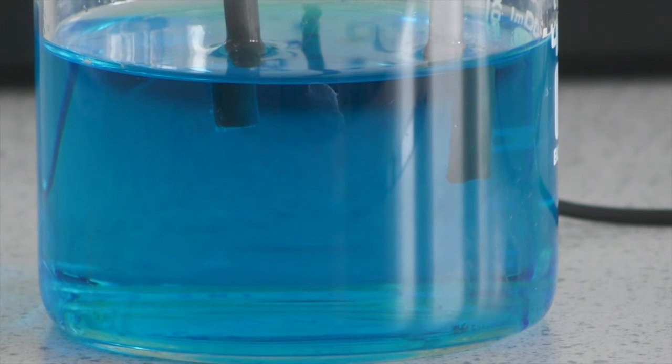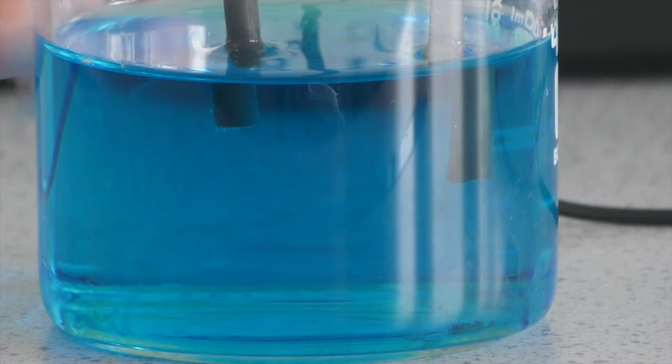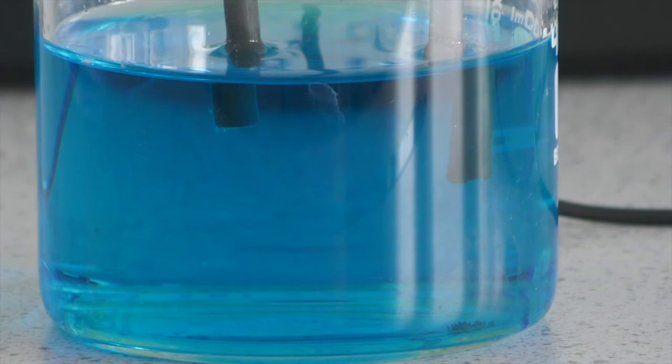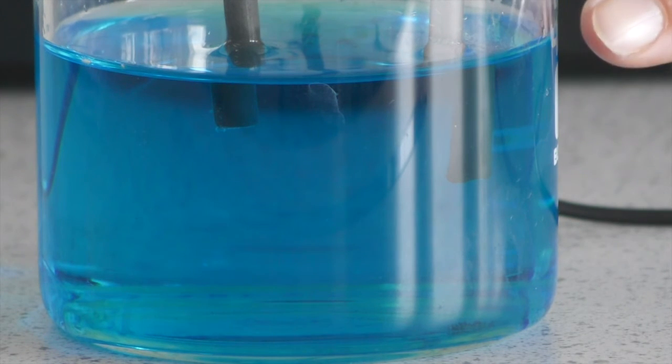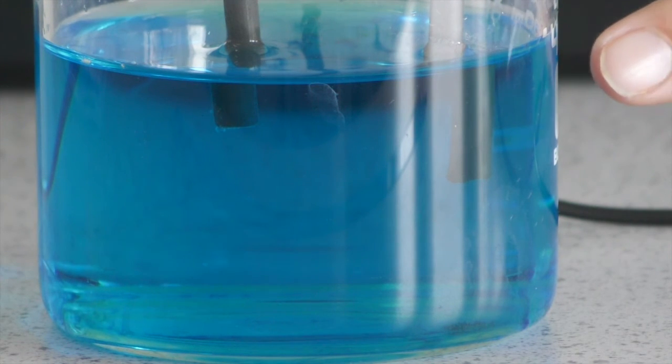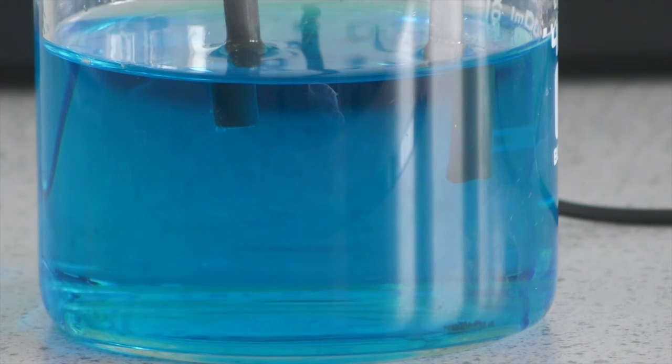Okay, welcome back. It's been 5 minutes, and you can see very nicely here that we've got the bubbles of oxygen forming at our anode, okay? And that's positively charged, so the negatively charged oxygen is forming here, and we have got our positively charged copper metal forming at our cathode.